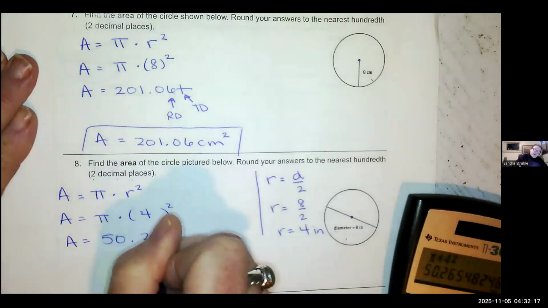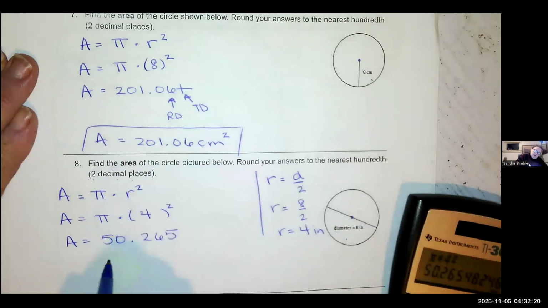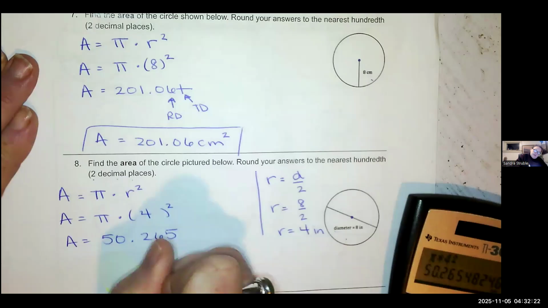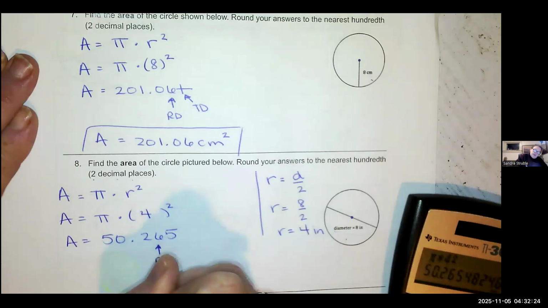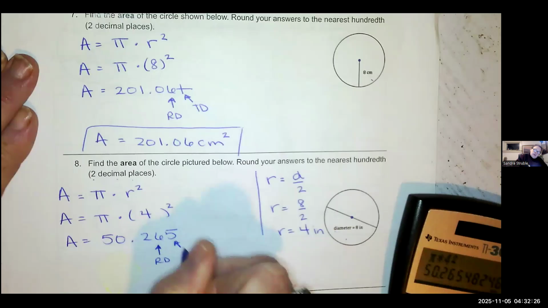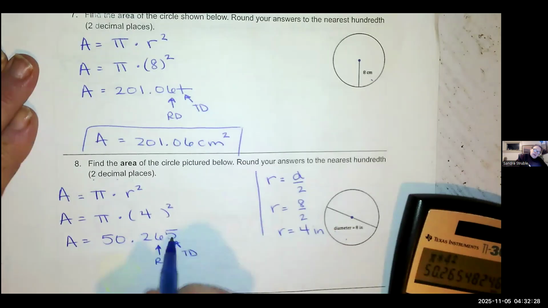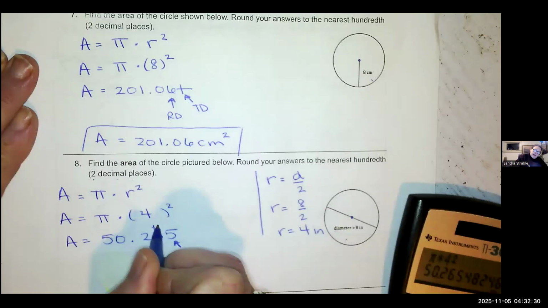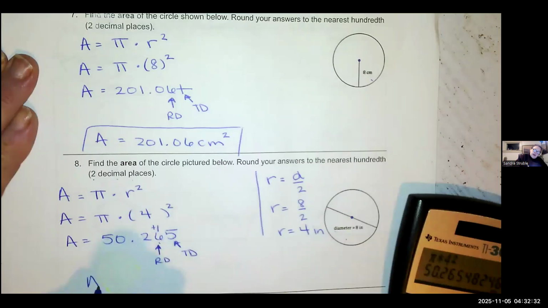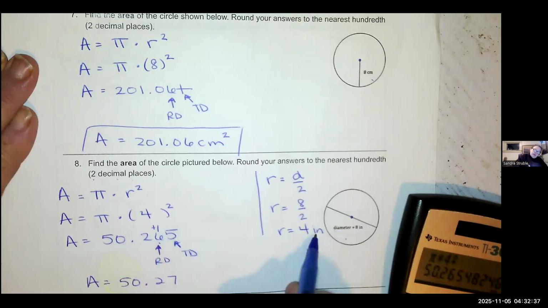I did that so I could round. Here's my rounding digit. Here's my test digit. Because it is 5, I do add 1 to my rounding digit, and I get that my area is 50.27. It's inches, but it's area, so we have to square it.